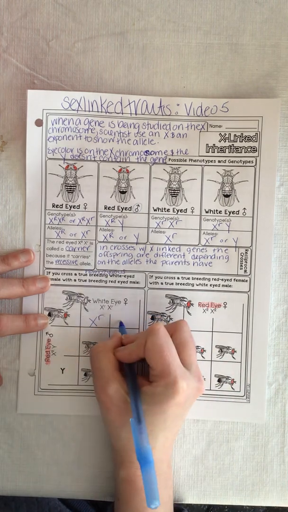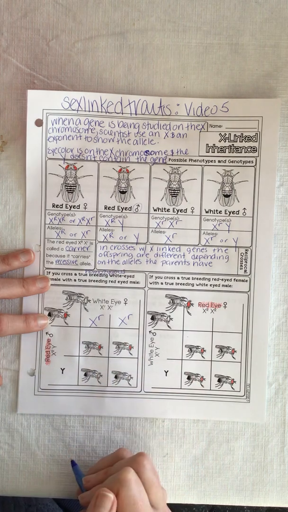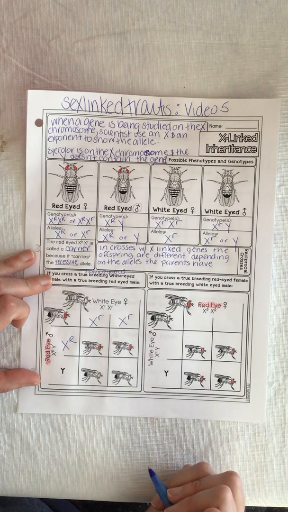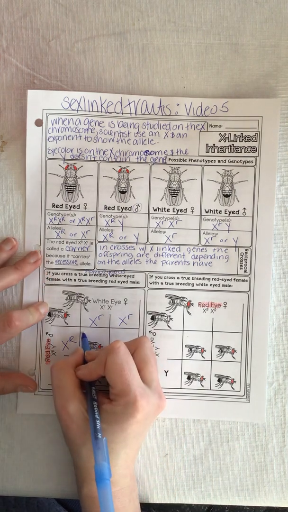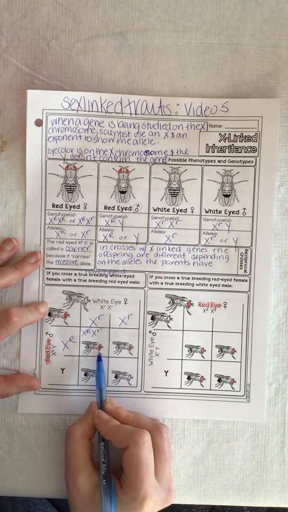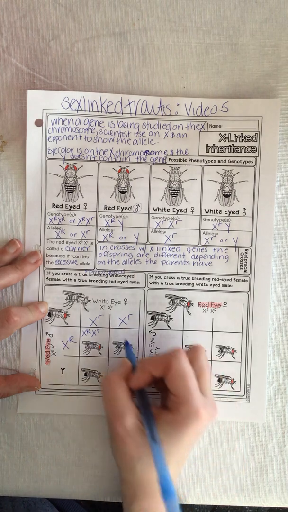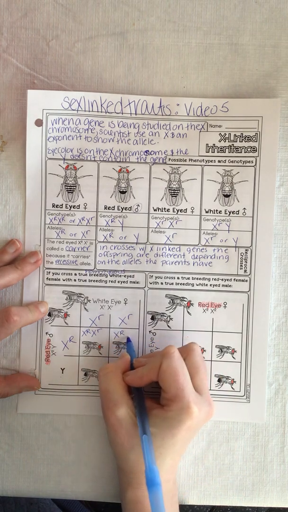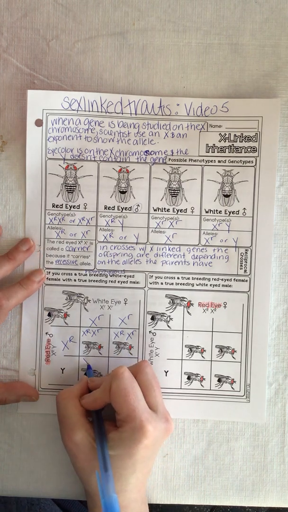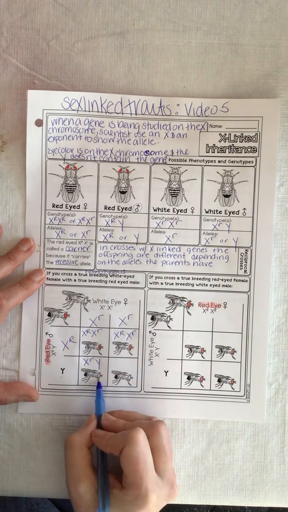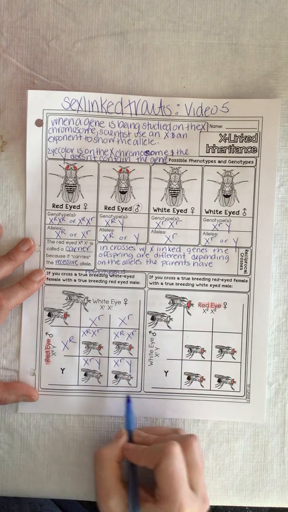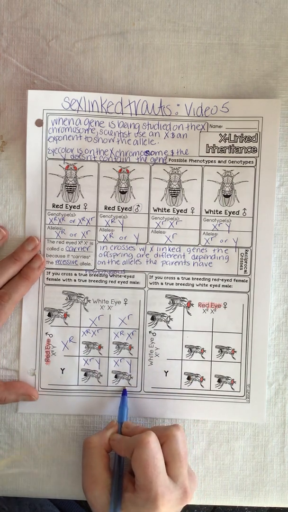After meiosis, you would make these 2 possible eggs. After meiosis, you would make these 2 possible sperm. And then the cross that would end up would be a red-eyed female, and I denoted this by coloring it in red for you. Another red-eyed female. A white-eyed male. And a second white-eyed male.